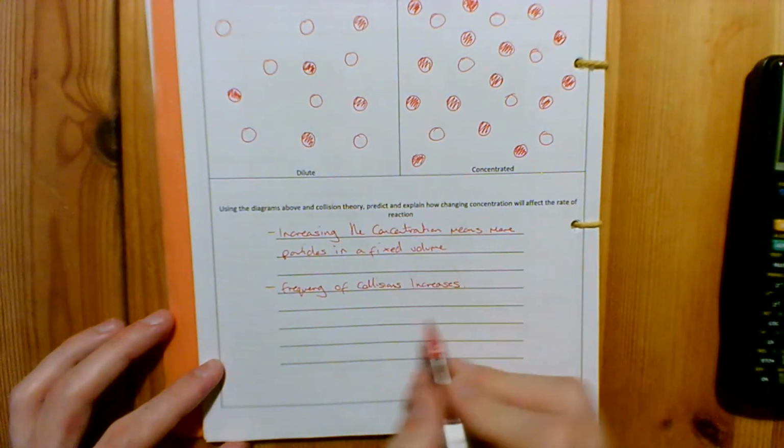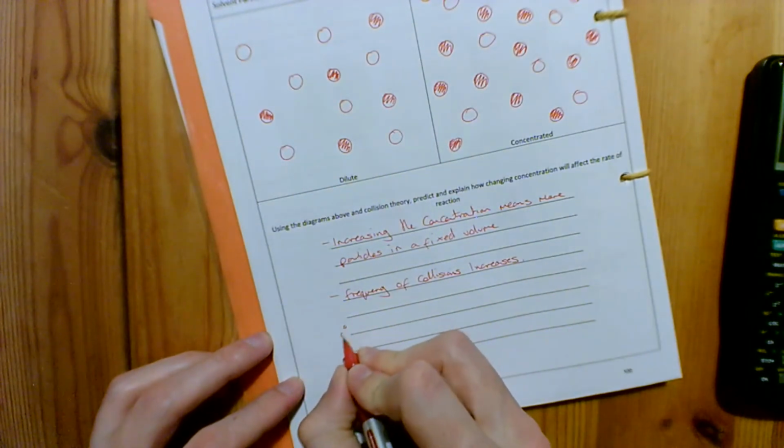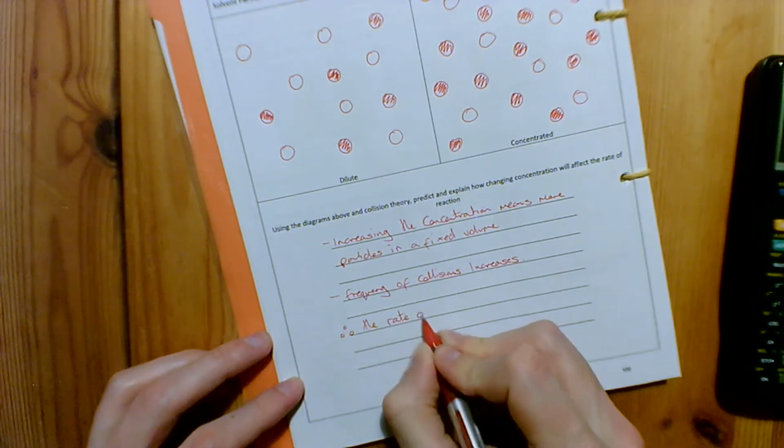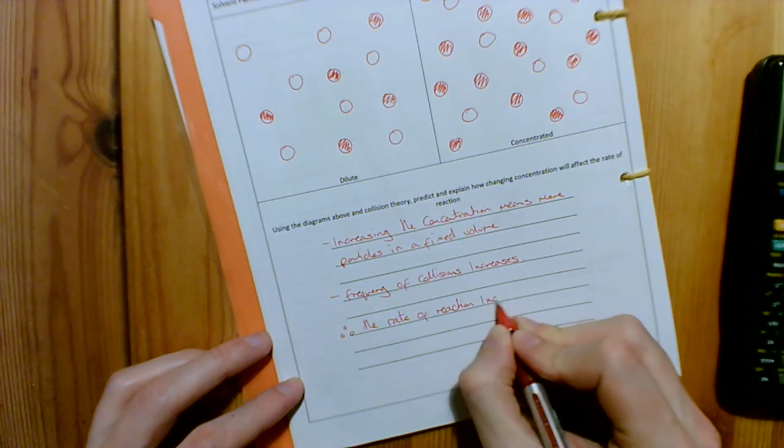So increasing concentration means more particles in a fixed volume. Make sure you talk about volume. The frequency of collisions increases, therefore the rate of reaction increases.